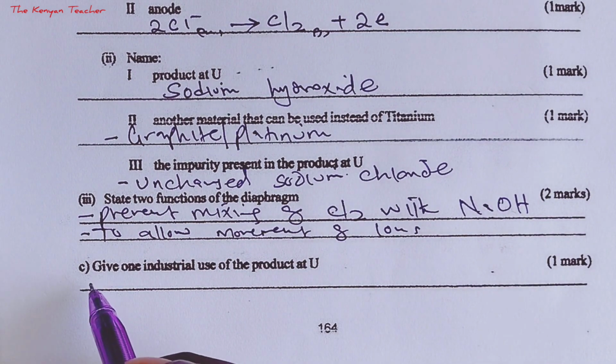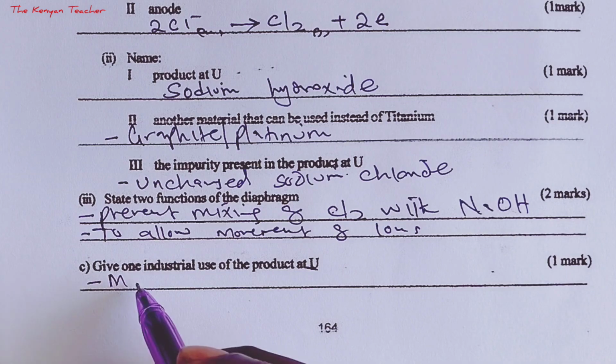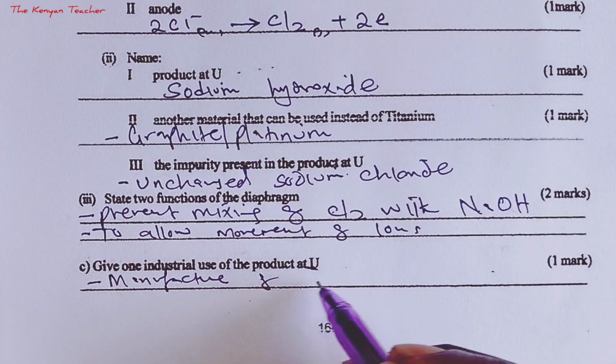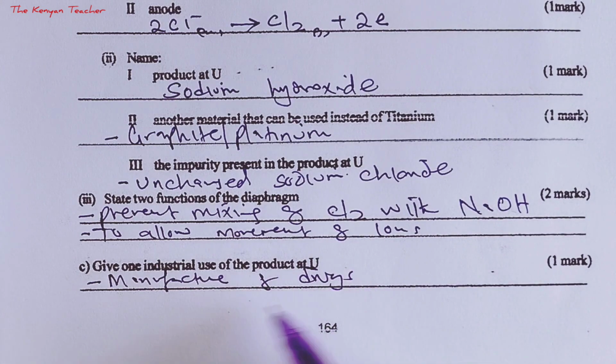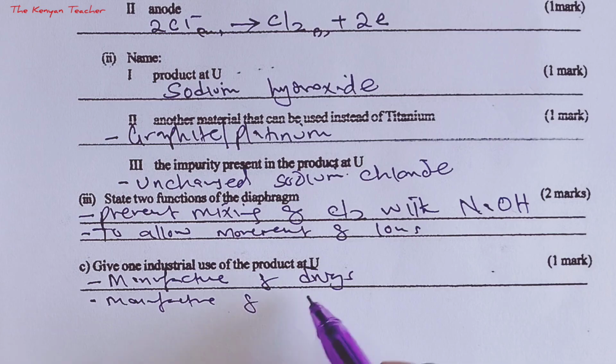Lastly, candidates were asked to give one industrial use of sodium hydroxide, and we have quite a number. There is manufacture of drugs. Sodium hydroxide is also used in the manufacture of soaps.